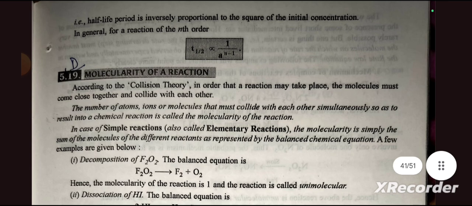Fourth, for reactions of the third order, T half is inversely proportional to a square, that is, 1 by a square. That is, half-life period is inversely proportional to the square of the initial concentration. In general, for reactions of the nth order, T1 by 2 is proportional to 1 by a power n minus 1.